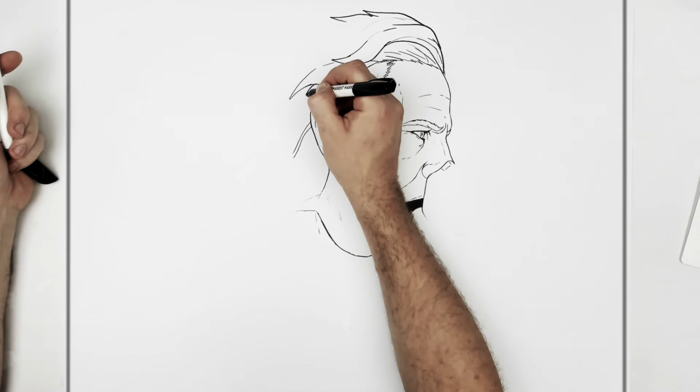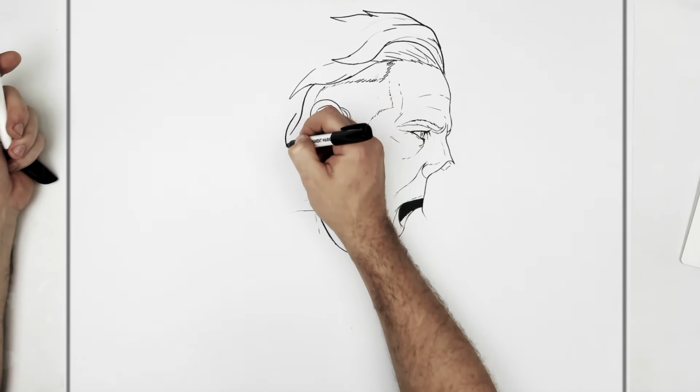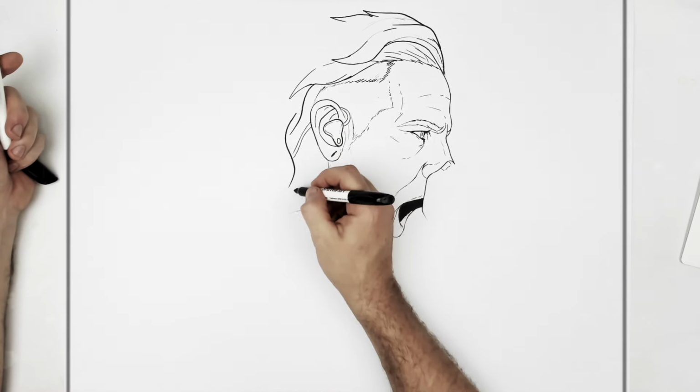Okay, and then we can start to get long sort of wavy sections just coming down his neck then.